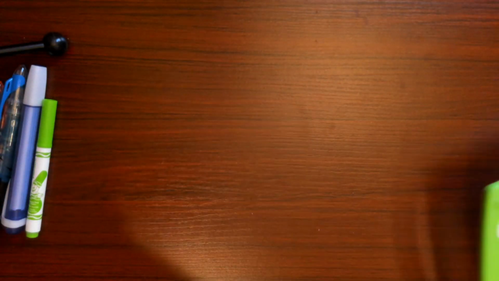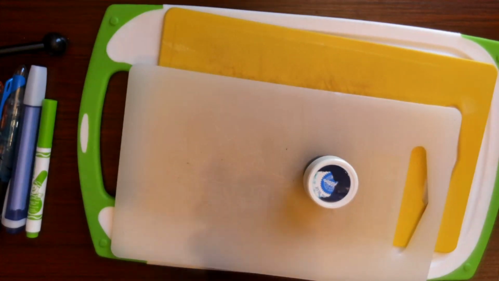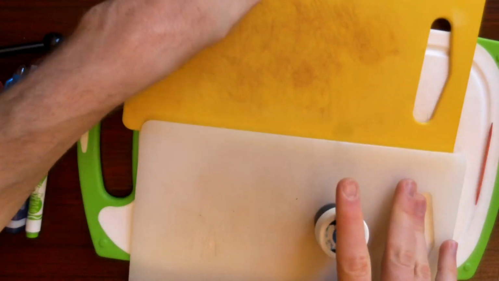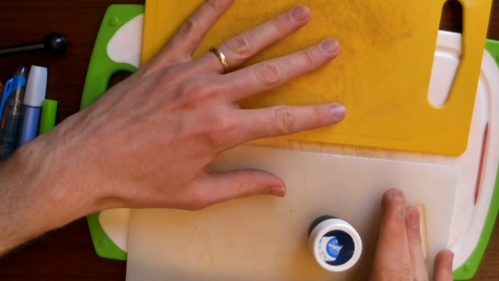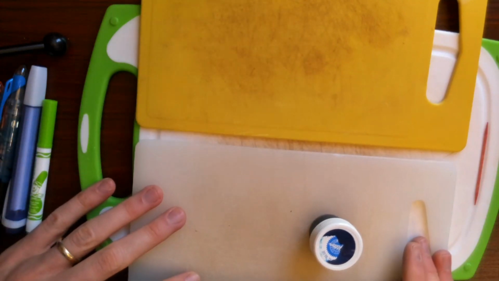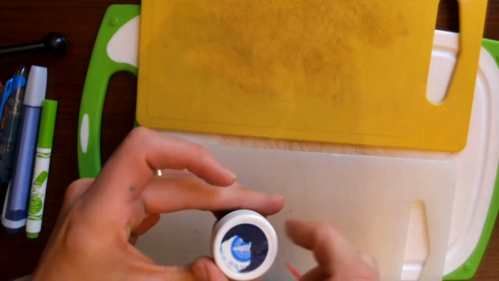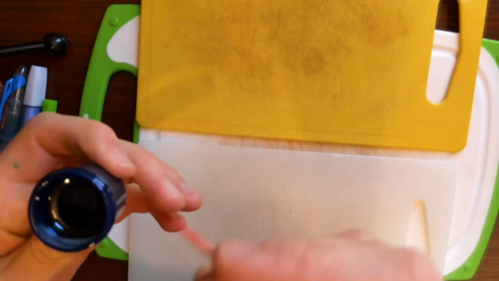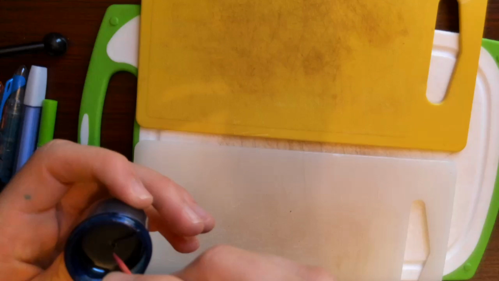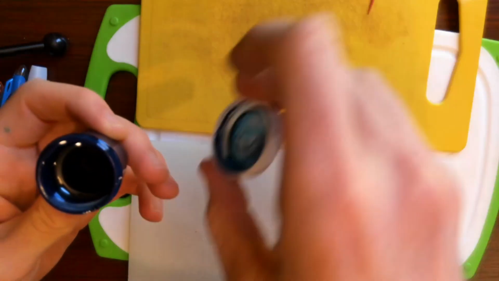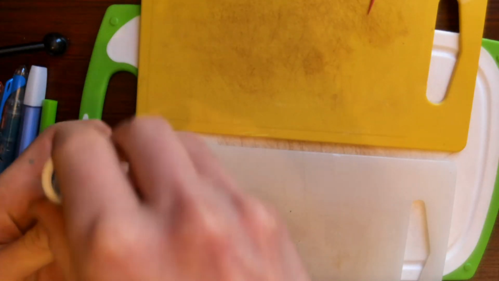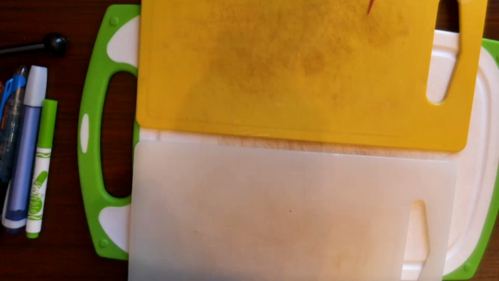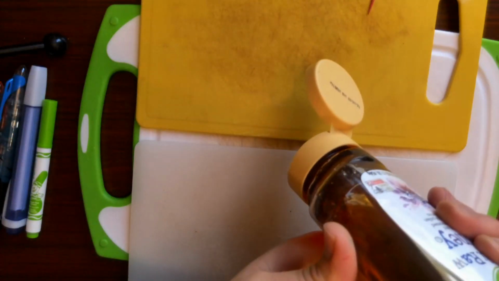All right, so let's look at velocity gradient. I'm going to bring back my example with the cutting boards and the honey. So here I have two plates, a top plate and a bottom plate, and I'm going to get a little bit of food dye to dye part of the honey, and I'm going to put a blob of honey between these two plates.